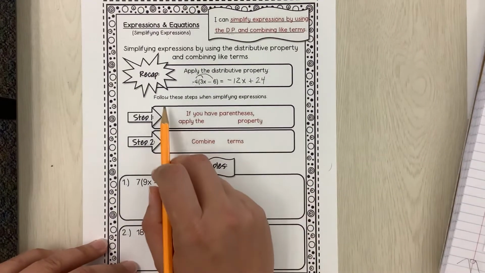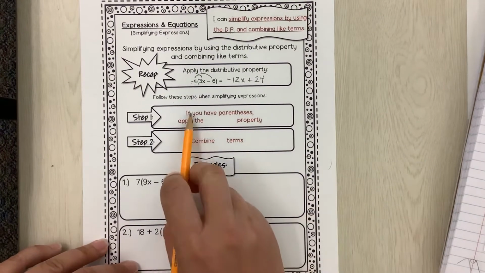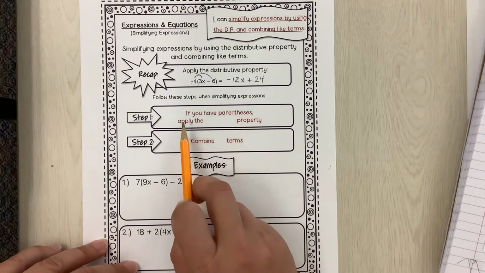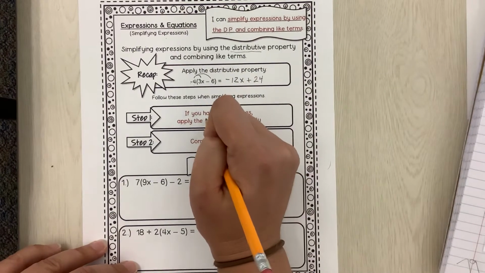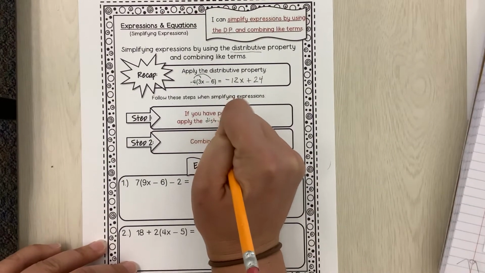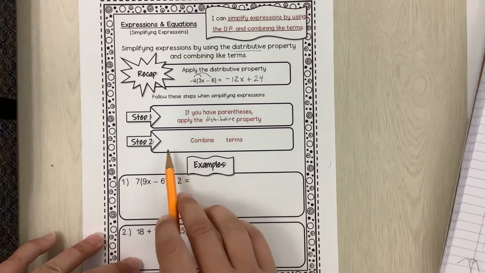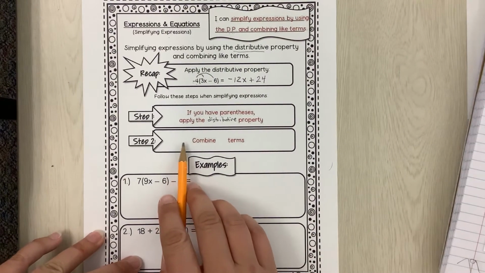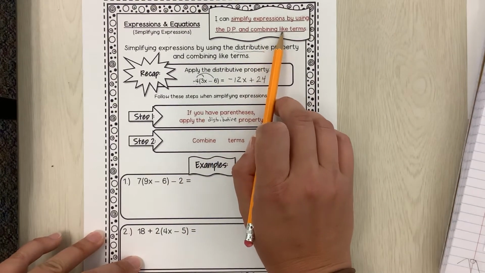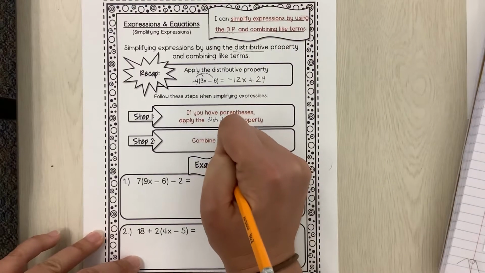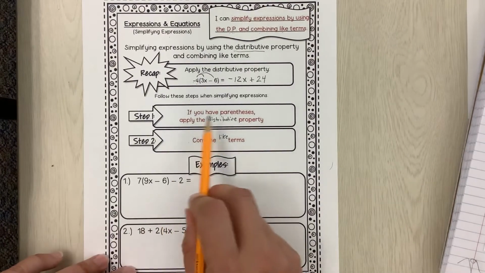So it says, follow these steps when simplifying expressions. If you have parentheses, apply the blank property. Well, we've talked about it. The distributive property. Step 2 says, combine blank terms. Combine like terms. So we're going to combine like terms. So we're going to do the distributive property first.